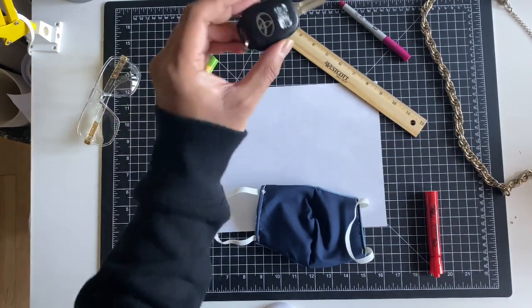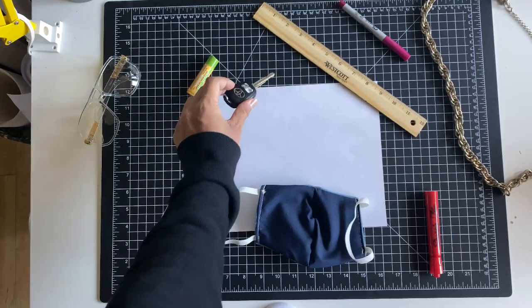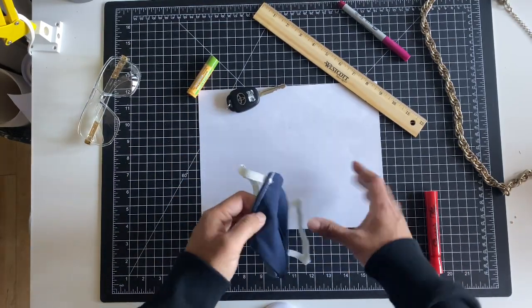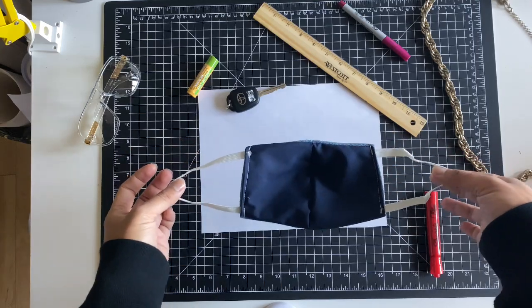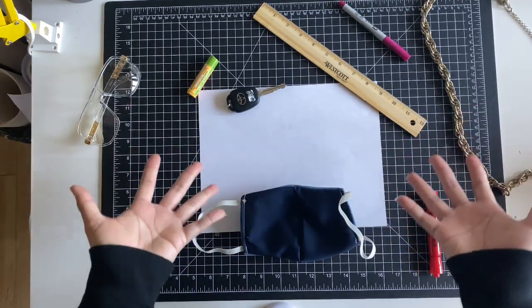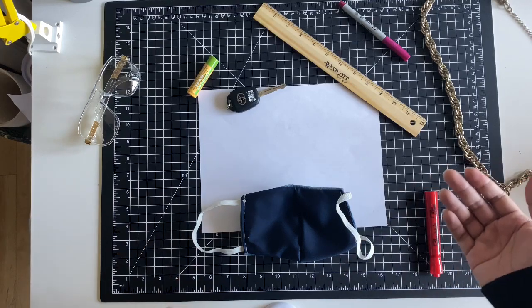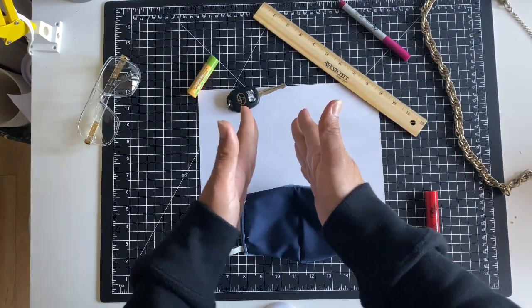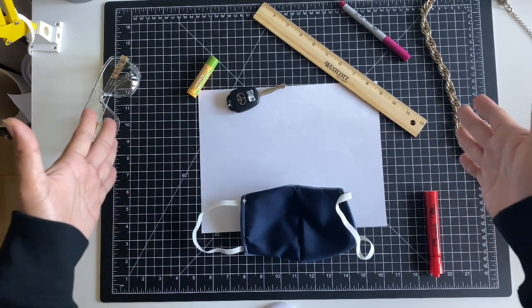I also have my car keys, and since we all have to be super safe, I have my handy dandy face mask too. So now I have my 5 objects, and I'm gonna put them in order from the least length or the shortest to the most length or the longest.